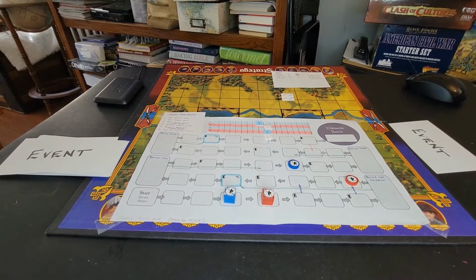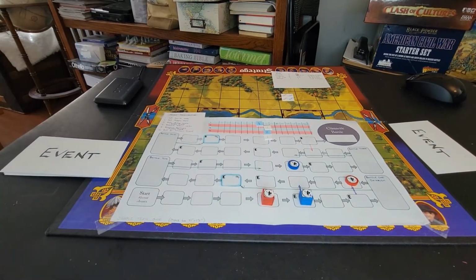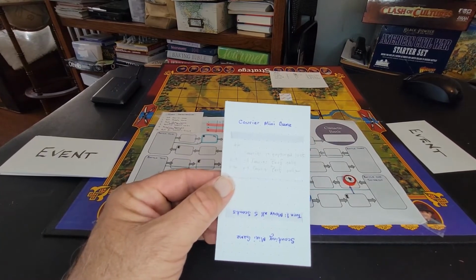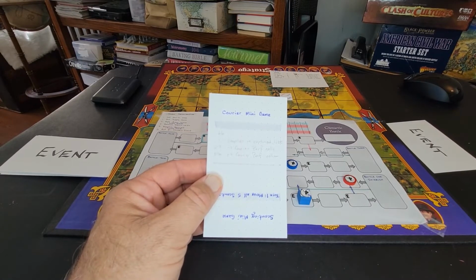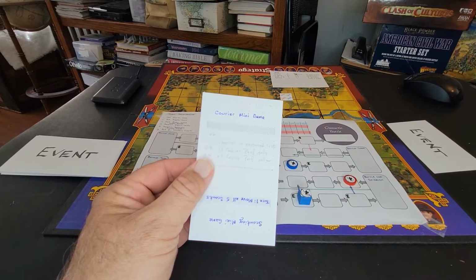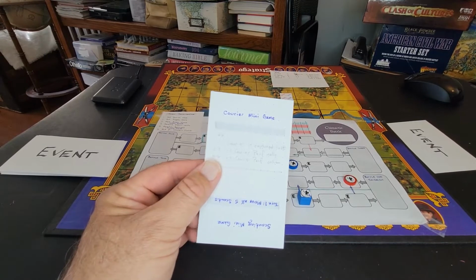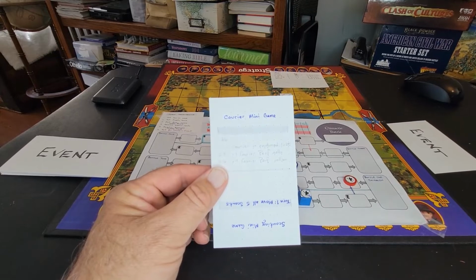And then it'll be time for blue 2. And they'll get a 2. And they have an event also. All right, so we have drawn the Courier Minigame. So what will happen is they will send off a courier, and then we'll start rolling on this regarding what the courier can go off and request additional troops, or can go off and request additional supplies.